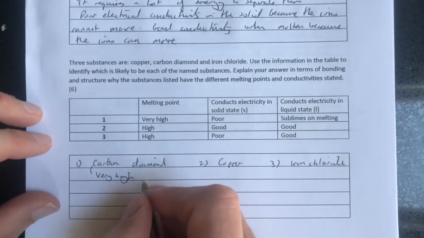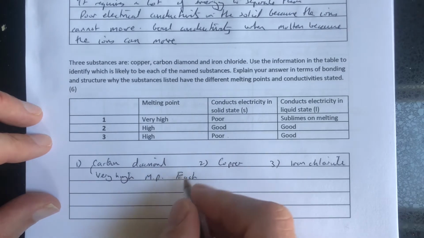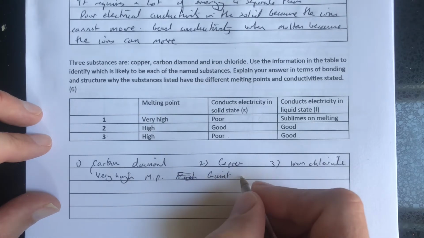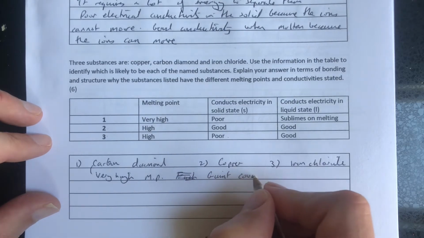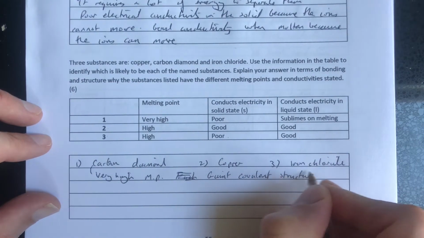So it's a very high melting point, and the reason is each carbon, even before we say that, let's say it's a giant molecular structure, giant covalent structure. We do need to state the type of structure for all of these.